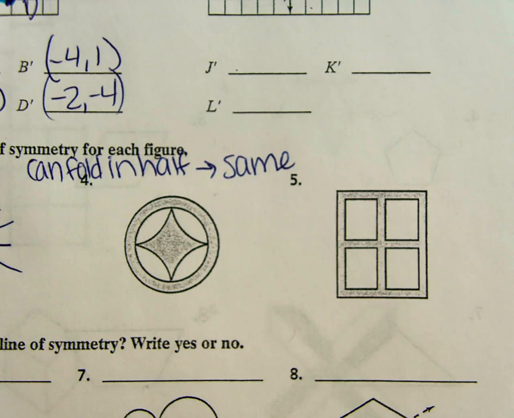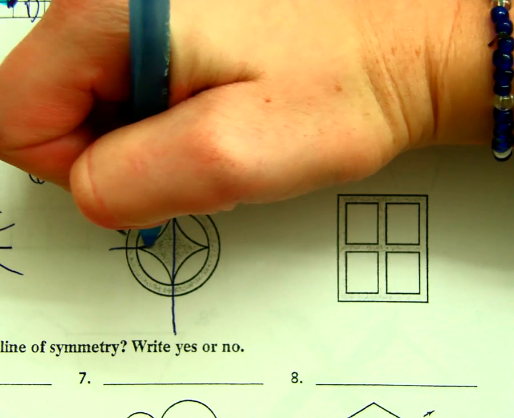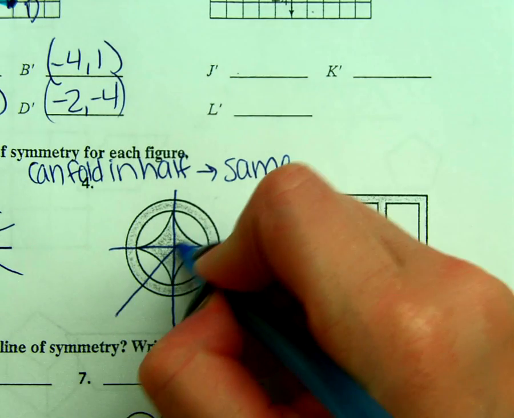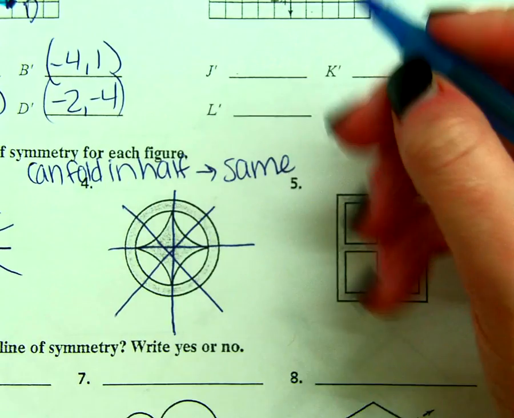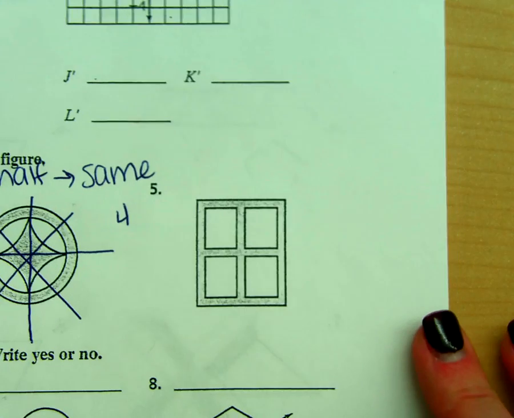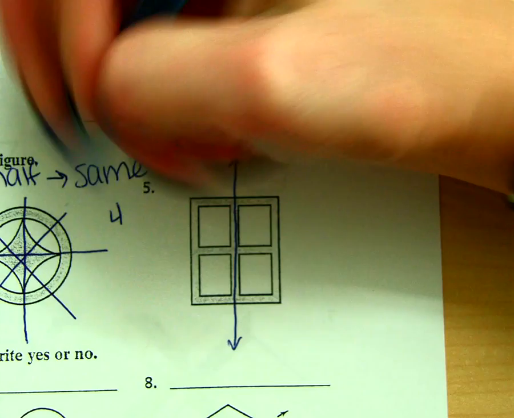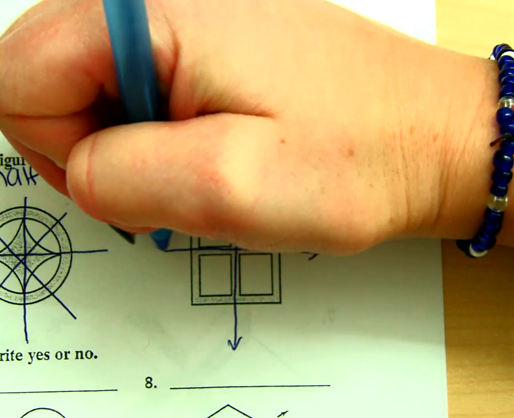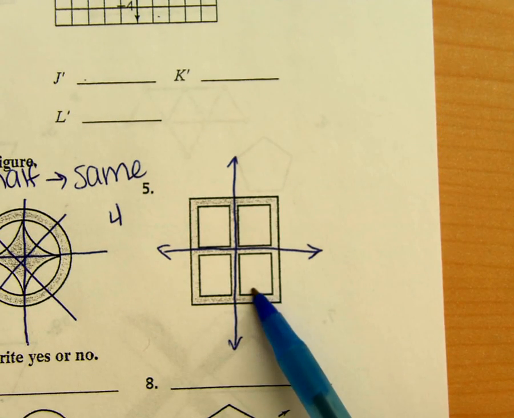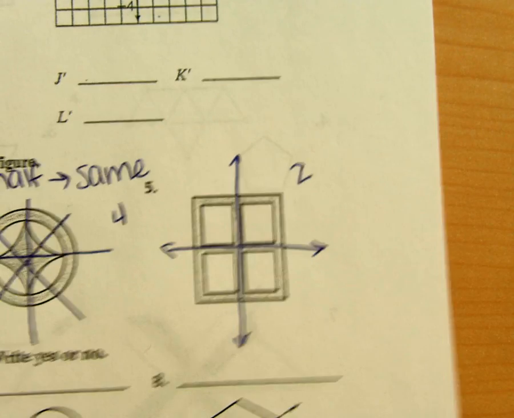Okay, now I'm going to show you your lines of symmetry. 1, 2. You can also fold it this way and this way. You will have 4 lines of symmetry. Number 5. You can fold it in half this way and it will be the same. You can fold it in half this way and it will be the same. Can we fold it from the vertices? Is this an even square? No, it is not. So this will only have 2 lines of symmetry.